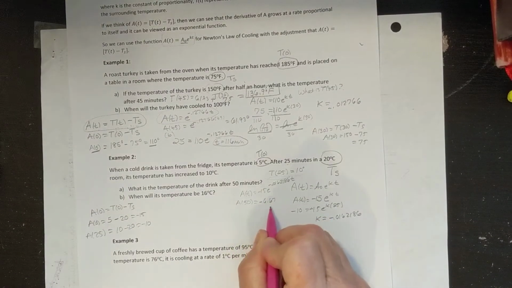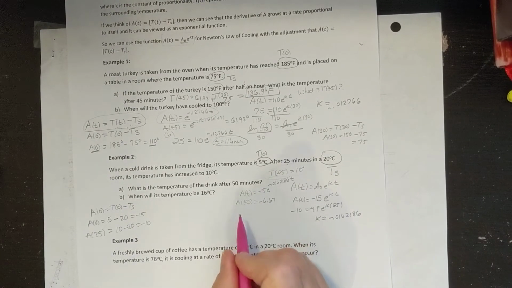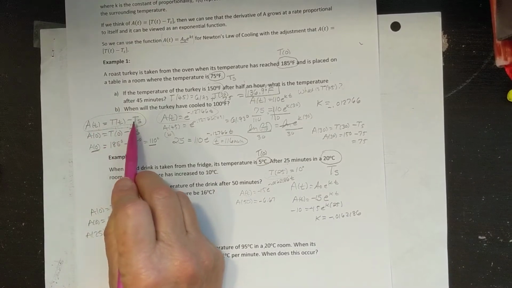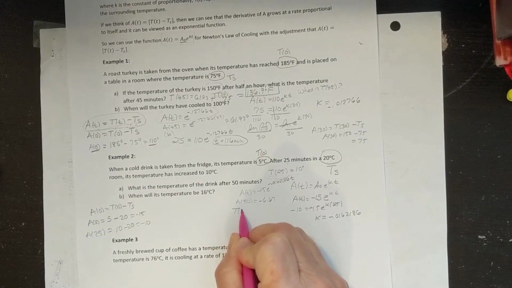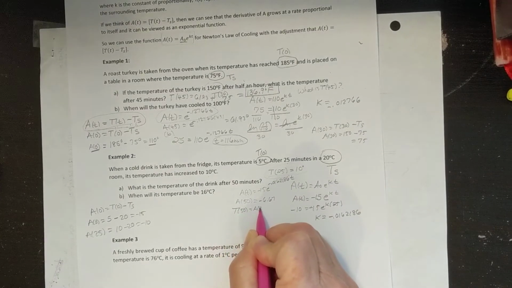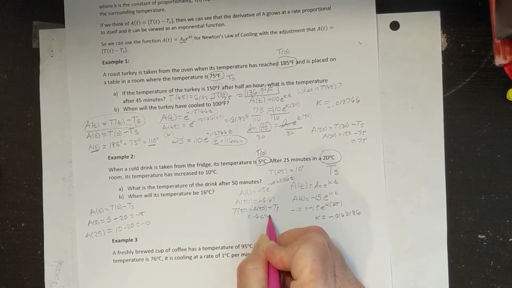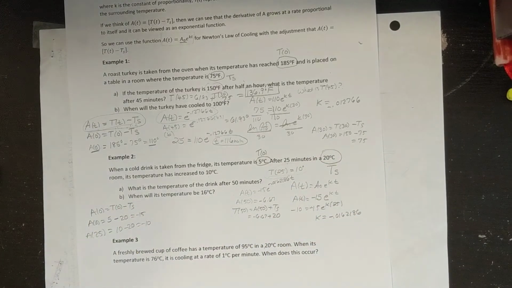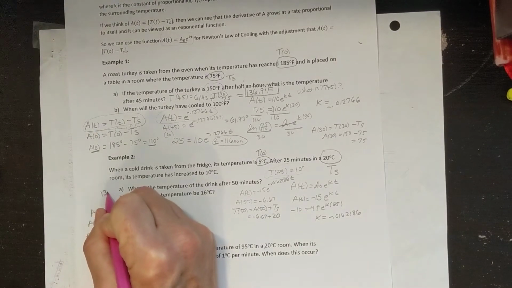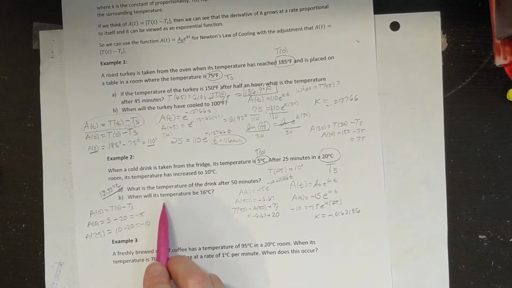Okay, but this is A of t. How do I get T of t? That's what I really want. Well, to calculate T of t, if you go back up here, you just have to add the surrounding temperature to that. So T of 50 is going to be A of 50 plus the surrounding, so it's going to be negative 6.67 plus 20. So the answer to part A is 13.33 degrees Celsius.